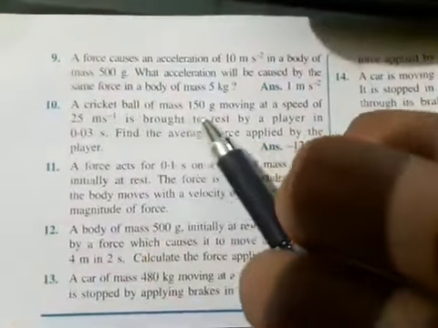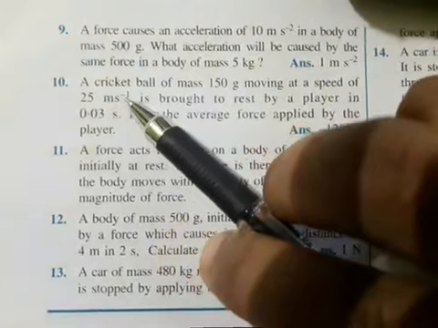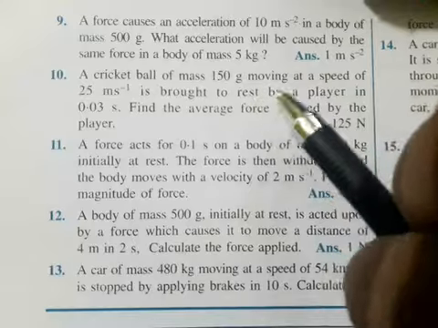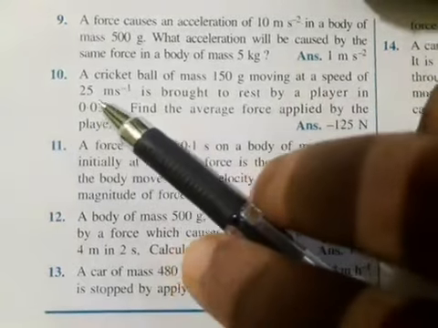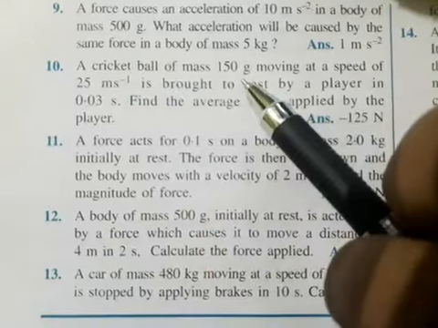Clear? Question number 10. A cricket ball of mass 150 gram moving at a speed of 25 meter per second is brought to rest by a player in 0.03 seconds. Okay, so you have a cricket ball and its mass is 150 grams.